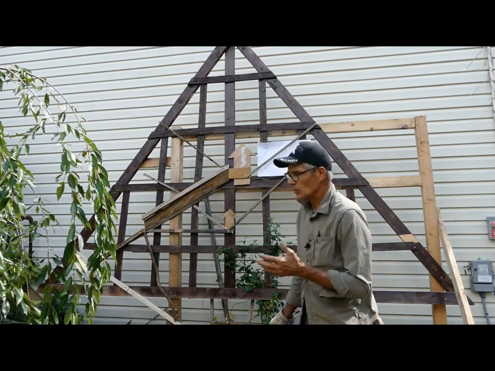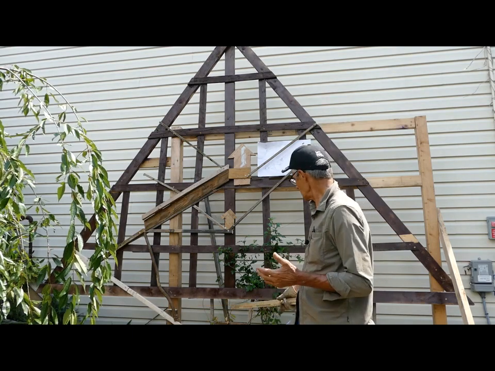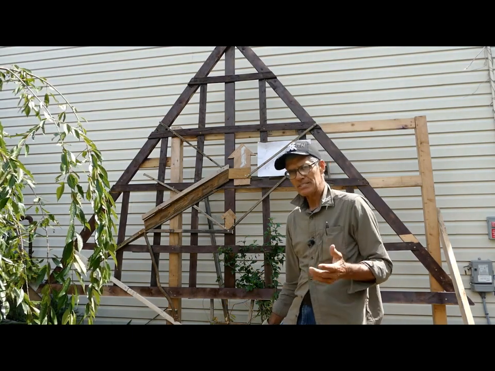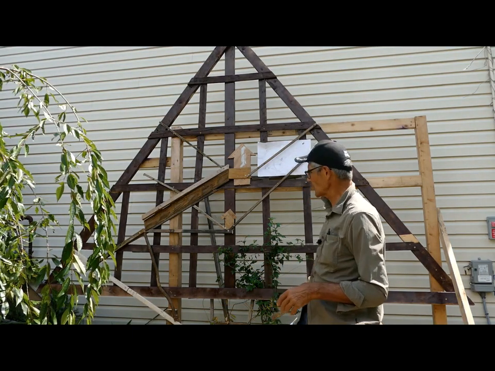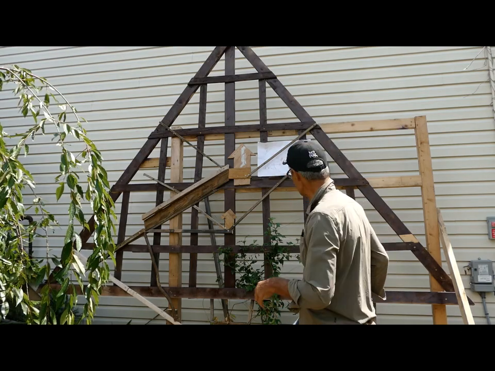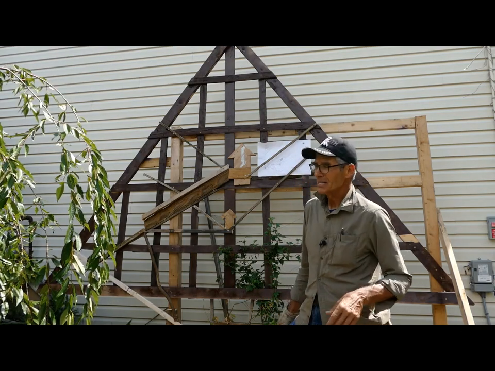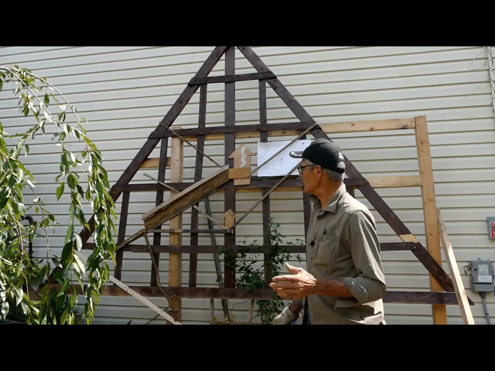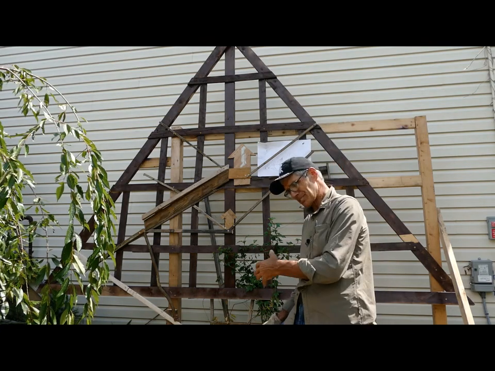So then I decided, once I had the frame built and I had planted the Wisteria, this is just a Rose of Sharon, it'll stay small here. This Wisteria is going to get pretty big, so that's why I made a big trellis. So I decided to put the passage systems on there.